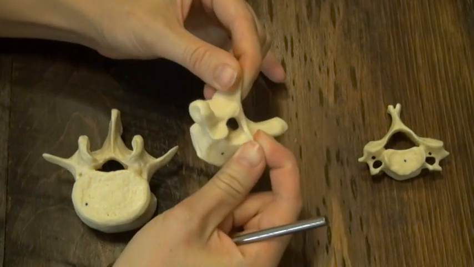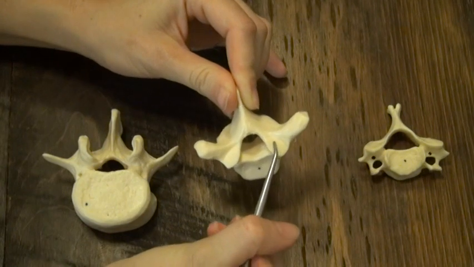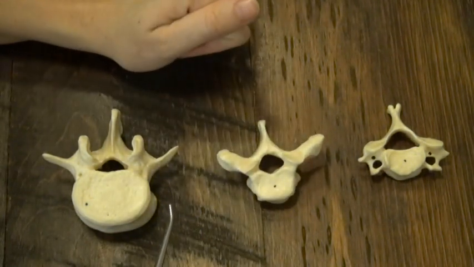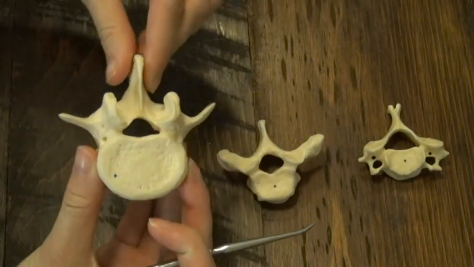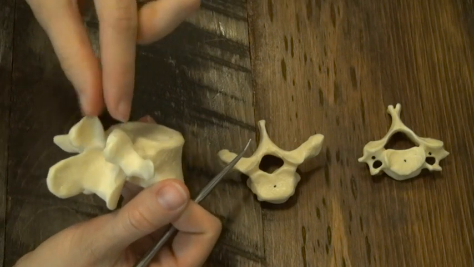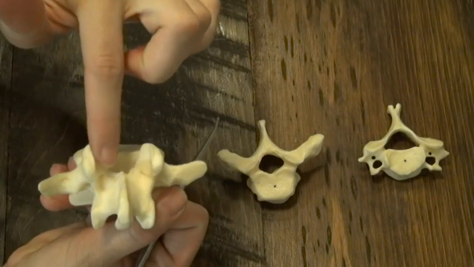So each of our processes, the process is the whole thing that I can pinch here, has a facet or a smooth spot. I was showing you those using our thoracic vertebra, but we can also see them very clearly on our lumbar vertebra. So these two processes that stick up superiorly are superior articular processes with some facets.